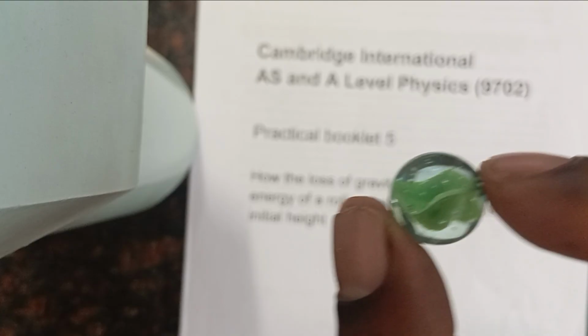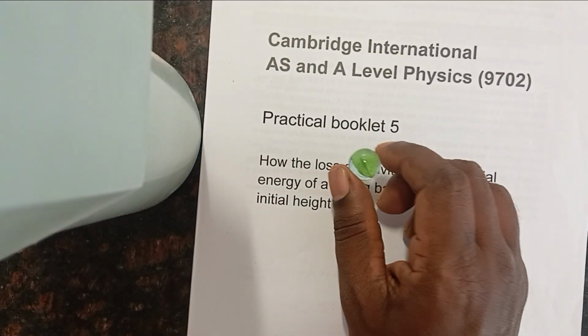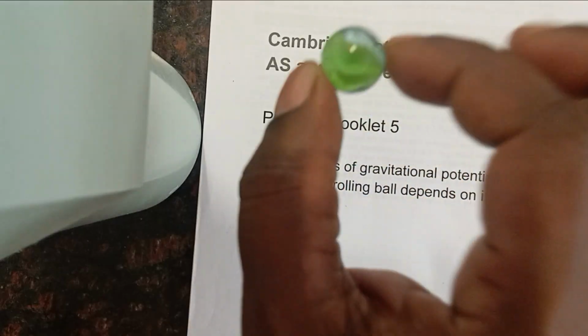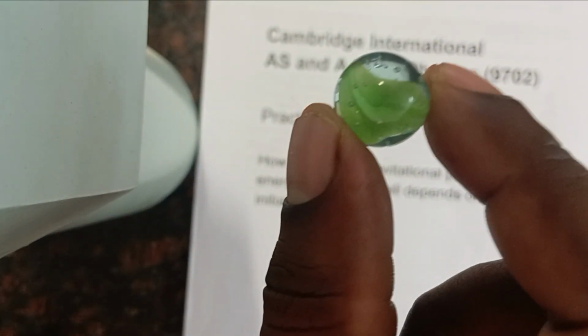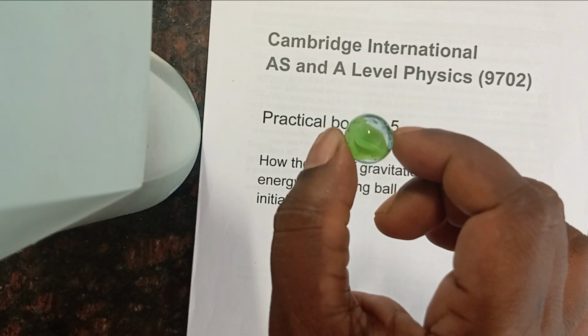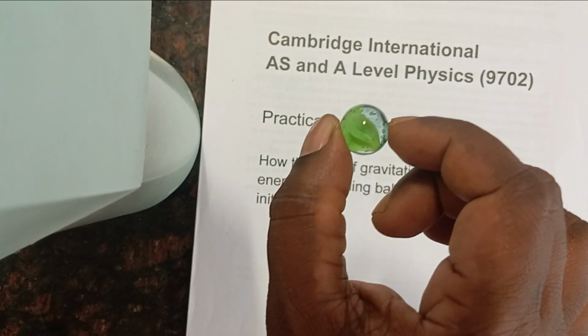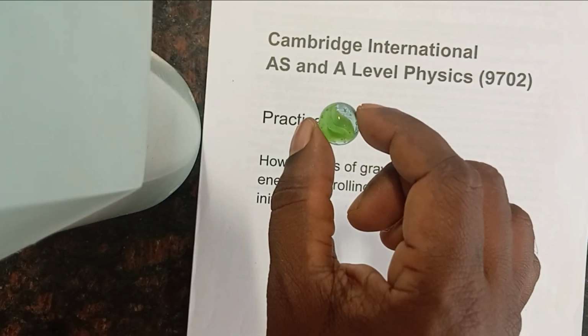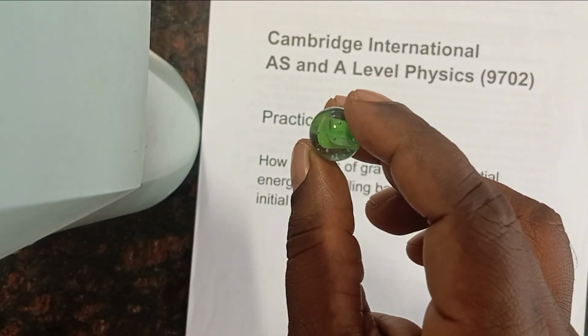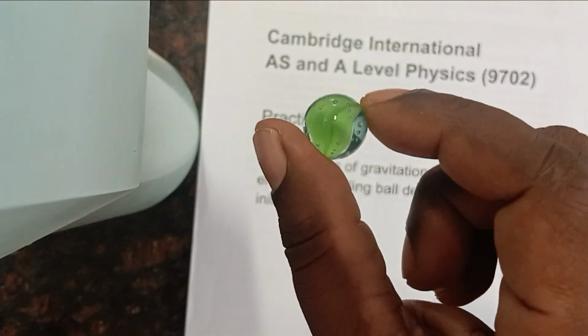Okay, this is called gravitational potential energy. Now there is gravitational potential energy in this marble, because I lifted it to a certain height. Against the gravitational force I gave extra force. That is why it has some gravitational potential energy.